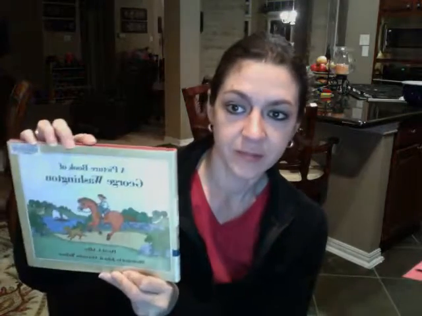The fourth lesson plan is going to be over George Washington. This is going to give them an explanation of who George Washington was and how he helped shape America. We're going to start off by reading a picture book of George Washington by David Adler.